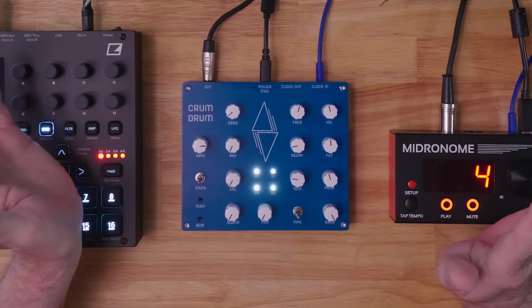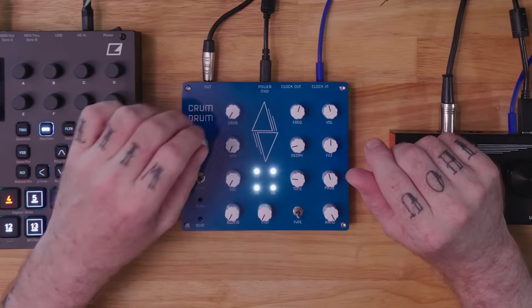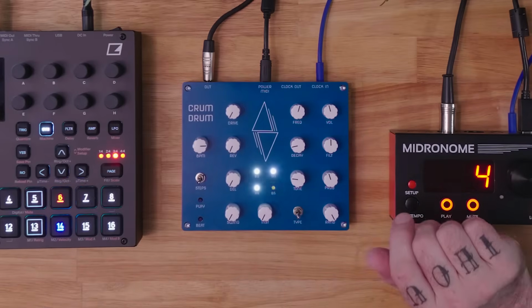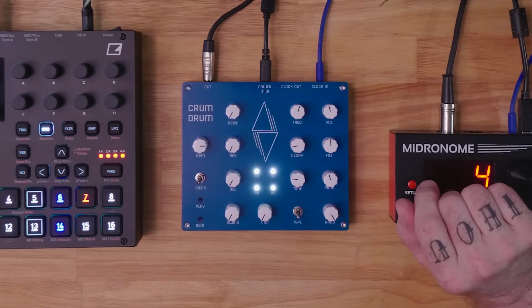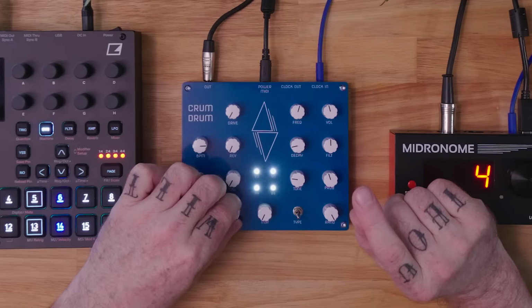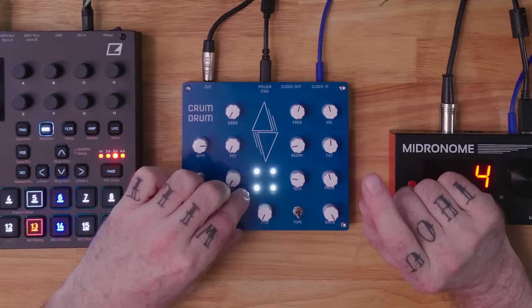And this is why I'm doing a video on it. But I already want a Crum Drum Pro because there's a whole bunch of little things that I would like to change about the Crum Drum. And that reverb being mono is one of them. It seems like a missed opportunity. The buttons here would be another one. We also have swing, which is great. I love being able to add that funky little swing. You know what this actually reminds me a lot of?